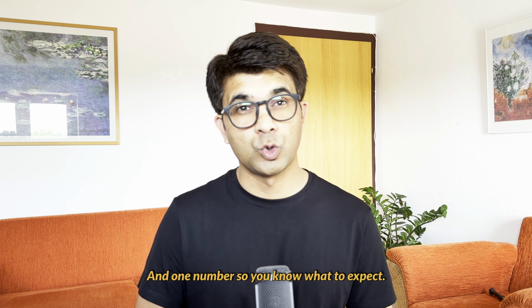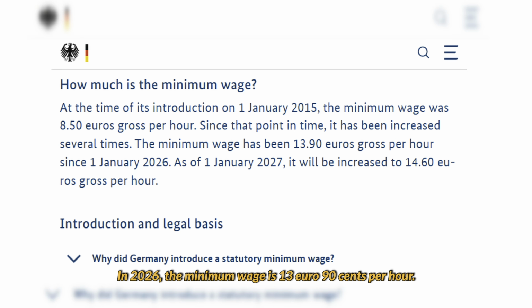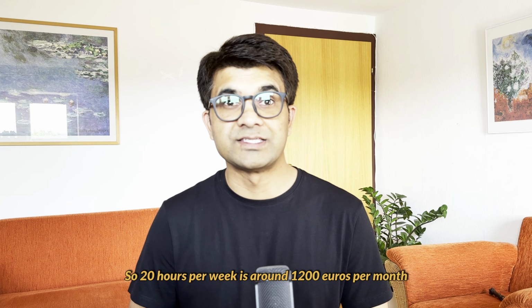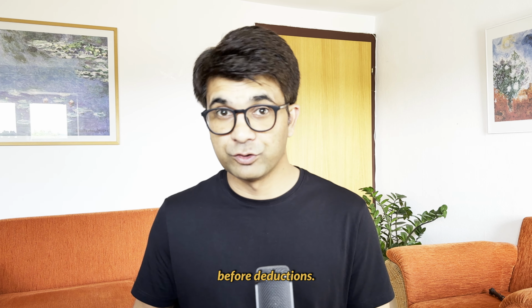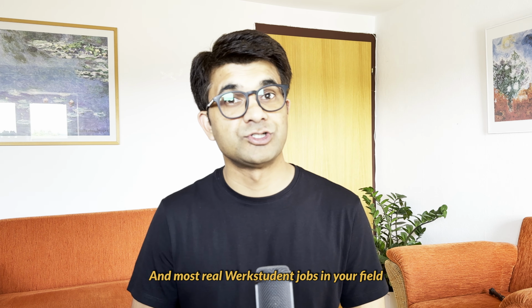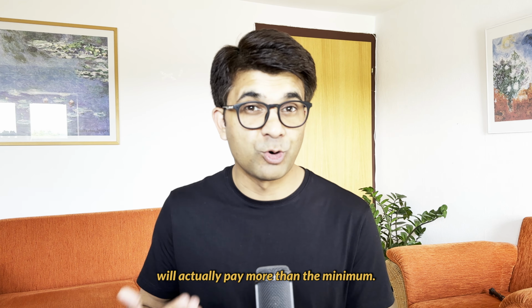And one number so you know what to expect. In 2026, the minimum wage is €13.90 per hour. So 20 hours per week is around €1,200 per month before deductions, and most real working student jobs in your field will actually pay more than the minimum.